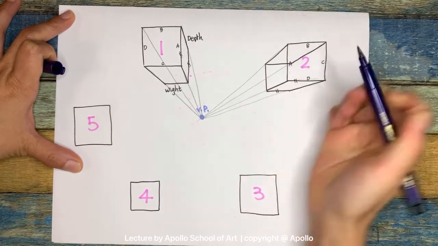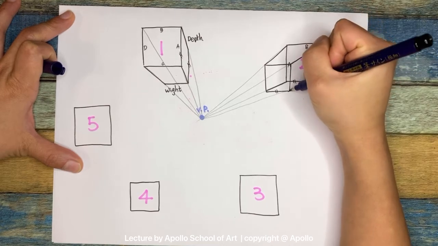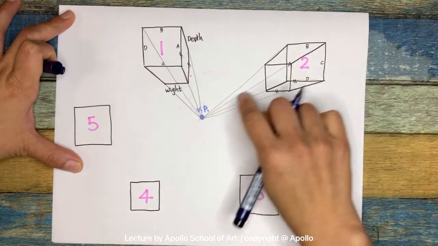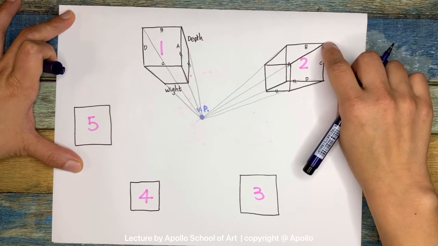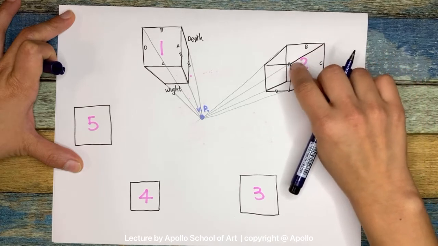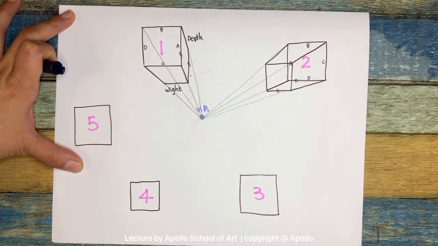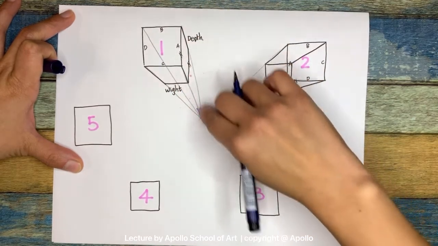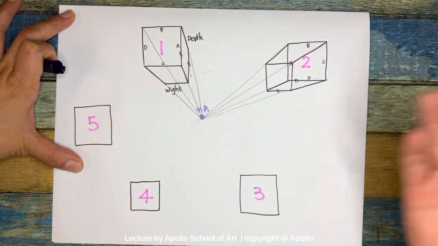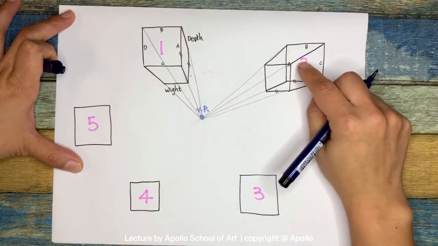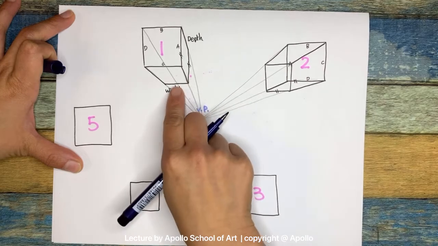Then I will see the box inside, right? Now this line is used because I am tracing this line to find the angle right here. So it depends. I'm just telling you, you have to do it. In some situations you will need it, but in some situations you don't.